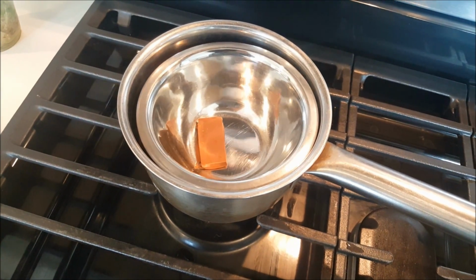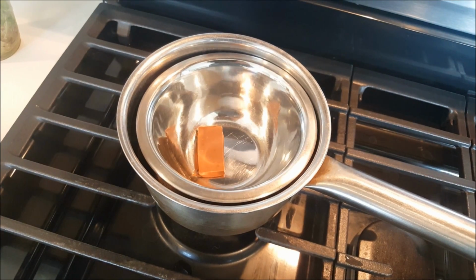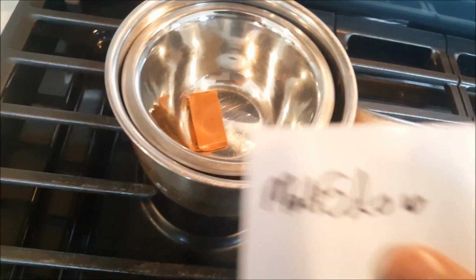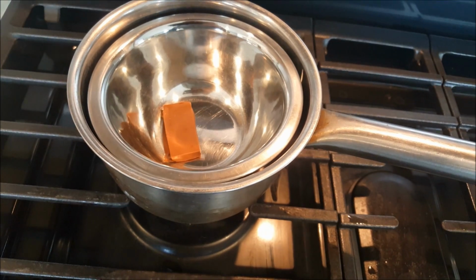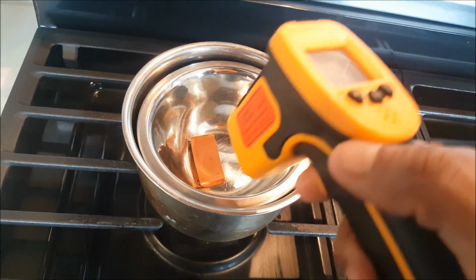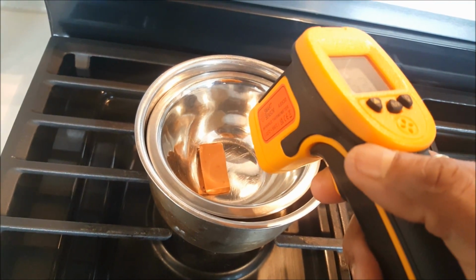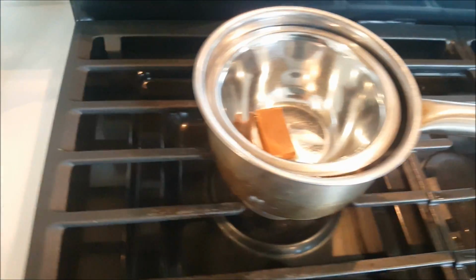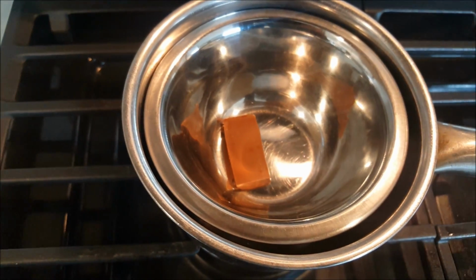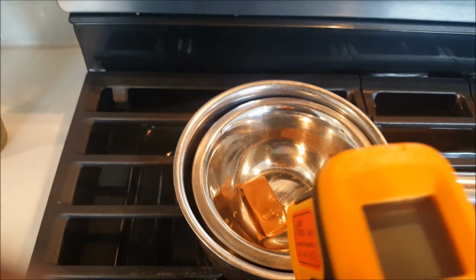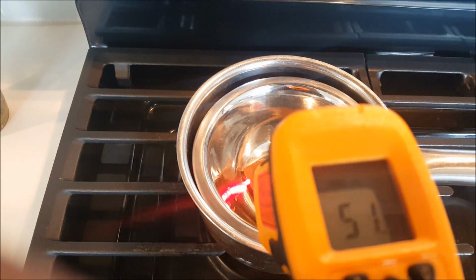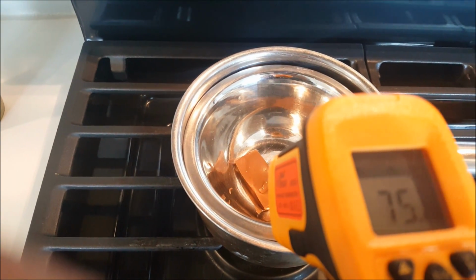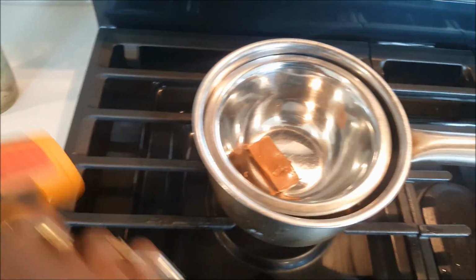And so this chocolate is melting very slowly, even at high temperature. You can see it's still 50 degrees Celsius and it's not melting. So this is extra creamy chocolate. I will show you when it will melt and at what temperature. Now 49, and chocolate temperature is 78-80 degrees Celsius.